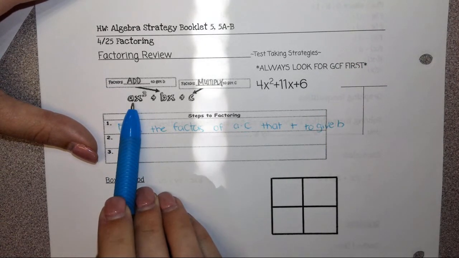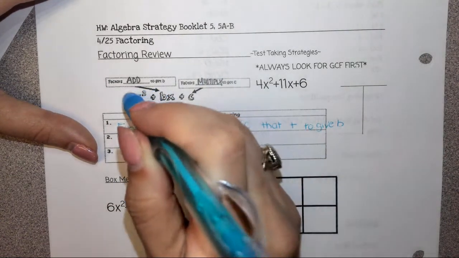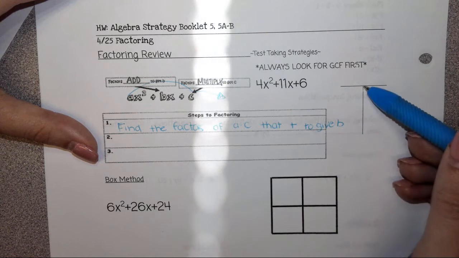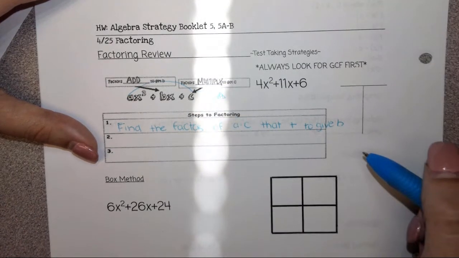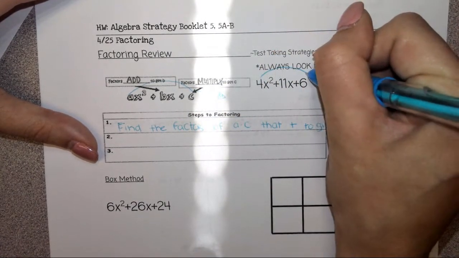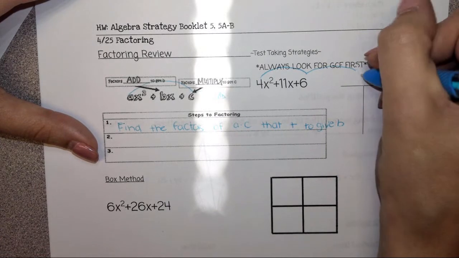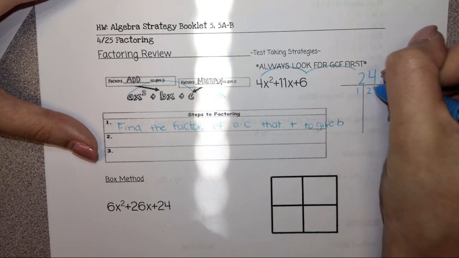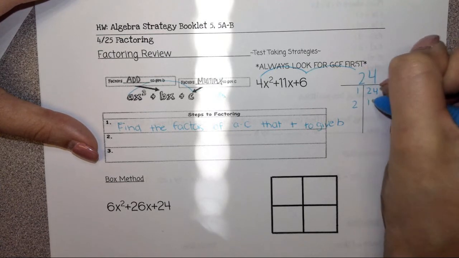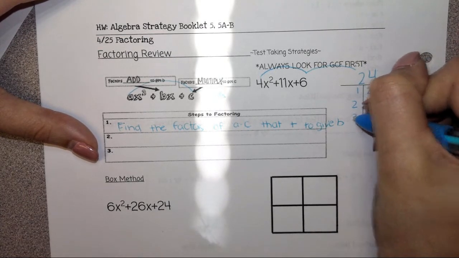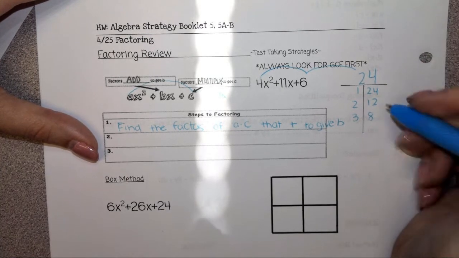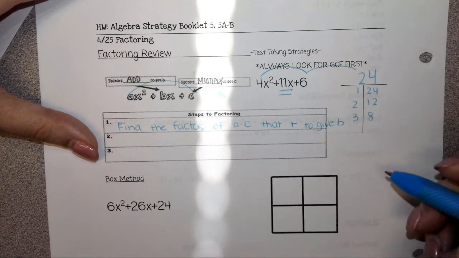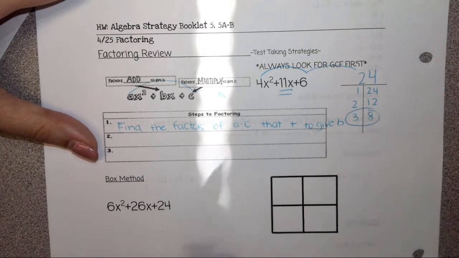This is talking about A, the first letter in front of x squared, times your C, which is the constant, that add together. So when you find your factors, they add together to give you B. So this would be 4 times 6, which is 24. We need to find the factors. So we do 1 and 24, 2 and 12, 3 and 8. That add together to give you B, which is that middle term, or the term in front of the x. Well, 3 and 8 are those factors.